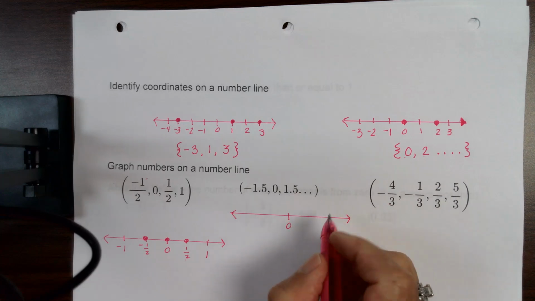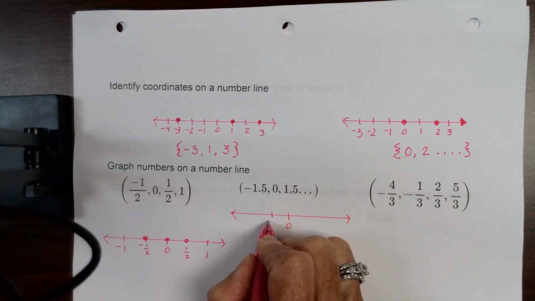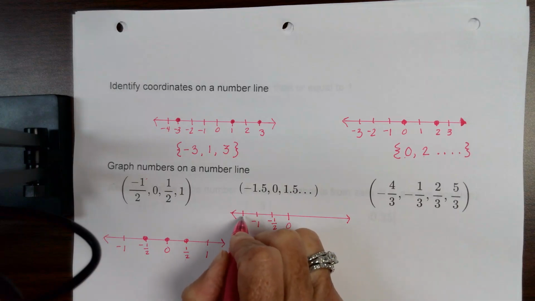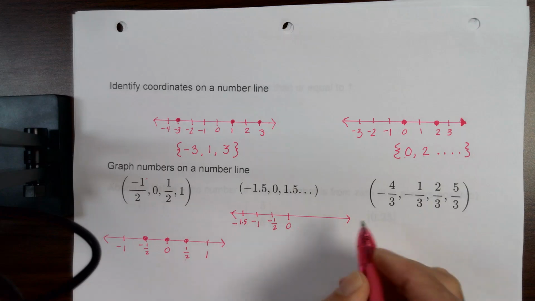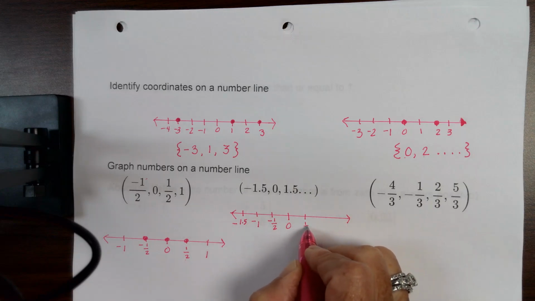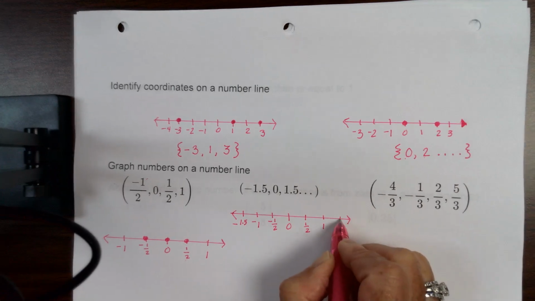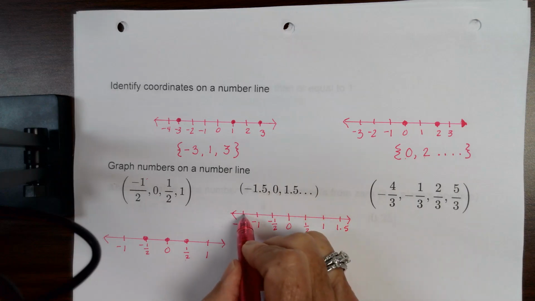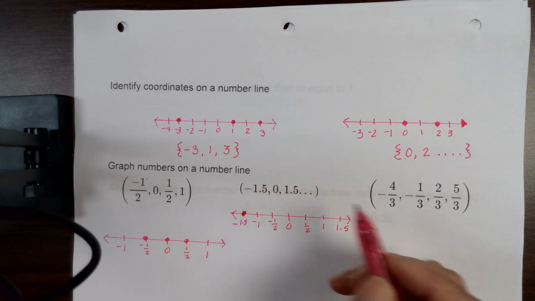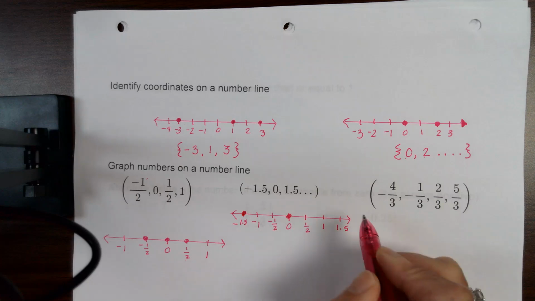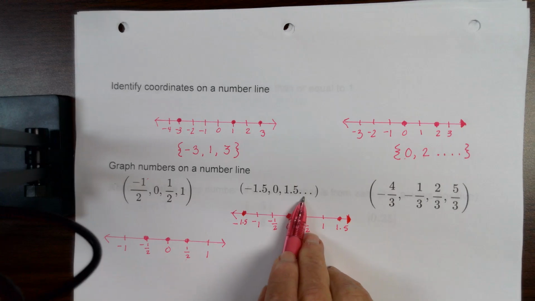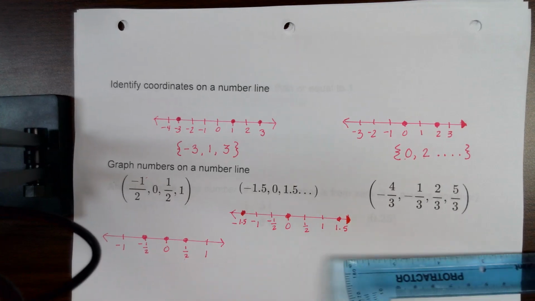I might want to do more specifics here. I might do -1/2, -1, and -1.5. I might do +1/2, 1, and 1.5. So I would need to highlight or put a dot on -1.5, a dot on 0, a dot on 1.5, and I would need to darken that arrow right there because that continues on in that direction.